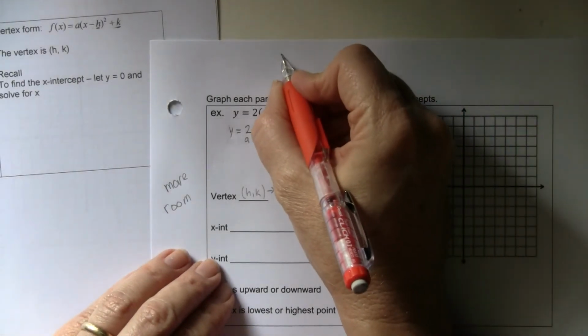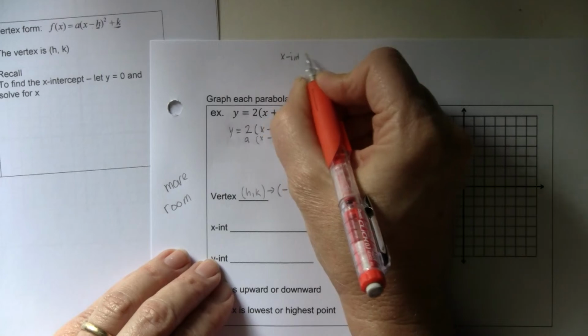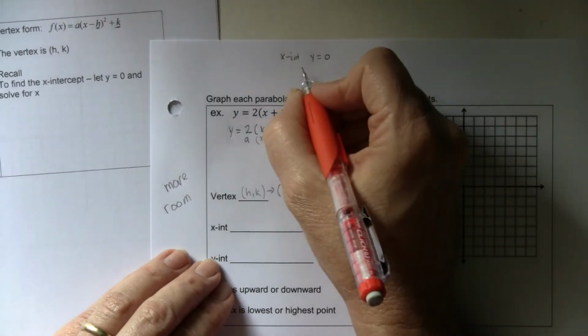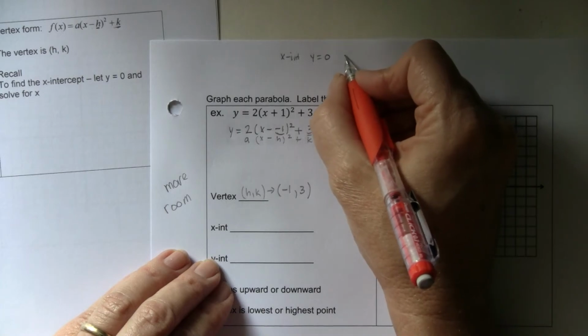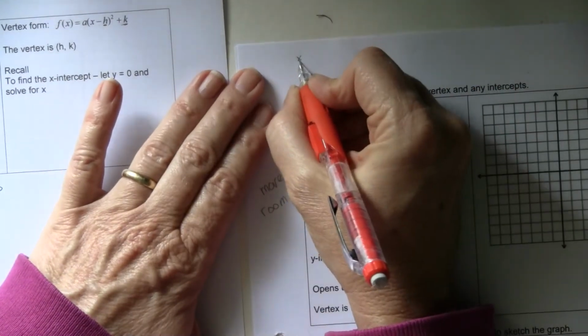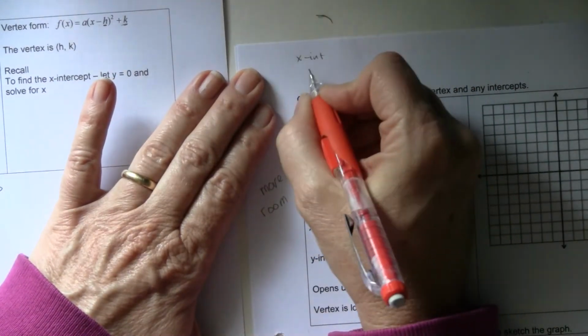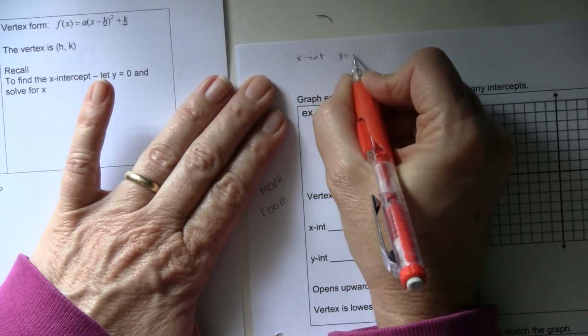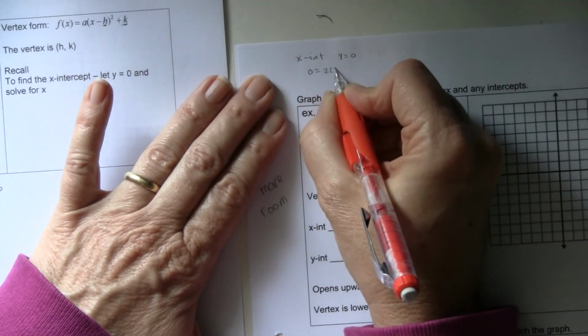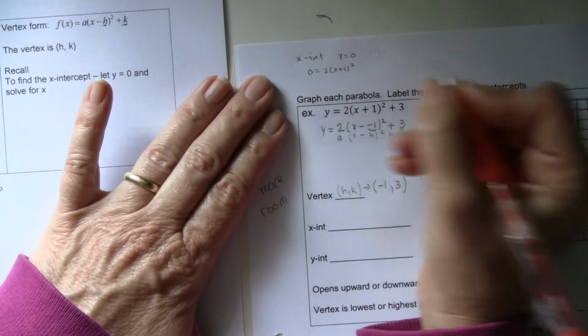Okay, so how you find the x-intercept is you let y equals 0. So this is going to be, when I do that, I wish I wouldn't have written this in the middle because then I won't have room for the other thing that I want to do. So I'm going to write it over here. So I'm going to let y equals 0. So this is going to look like 0 equals 2 times x plus 1 squared plus 3.